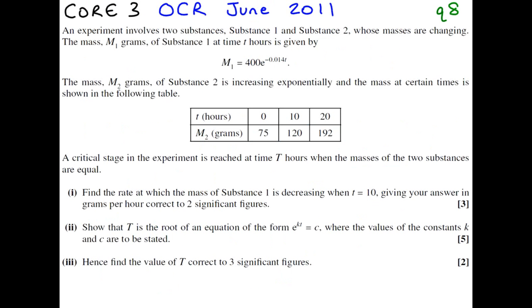If we read the question, it's a very wordy question, and it's about exponentials, substances, things changing. An experiment involves two substances, substance 1 and substance 2. Their masses are changing. The mass m1 of substance 1 at time t hours is given by m1 equals 400e to the minus 0.14t.